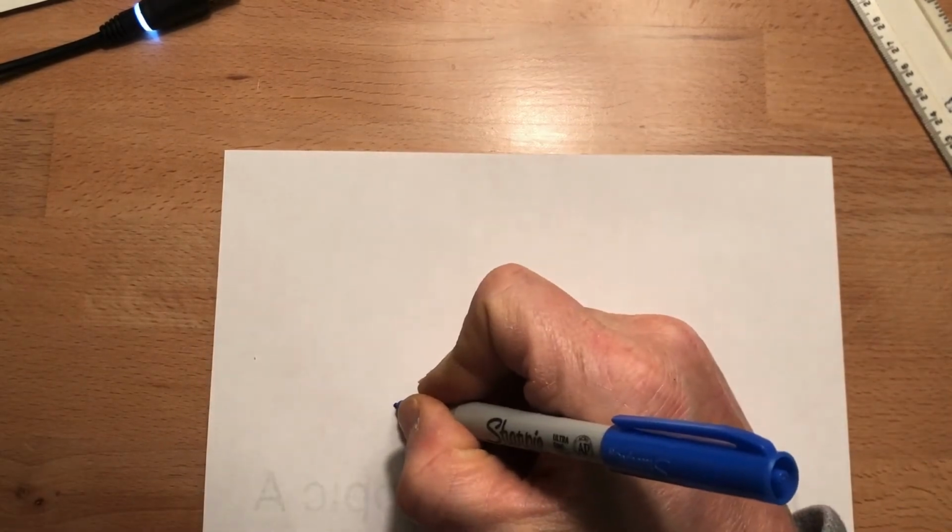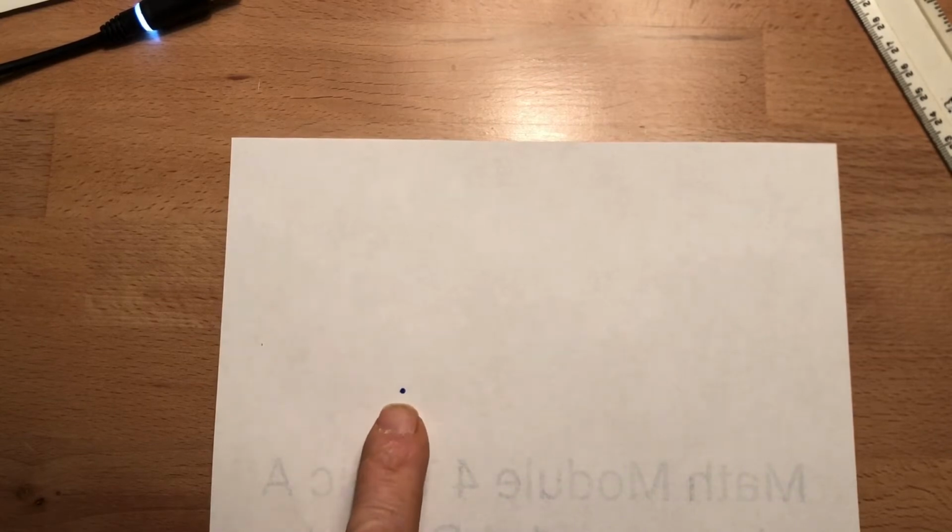I'm going to choose, say, this spot right here. I'm just going to put a point, just like that. You can see that, can't you? That little point, little dot? Cool. That's a good spot. So I've got this dot right here, and that's a point. That's a specific spot on a paper.